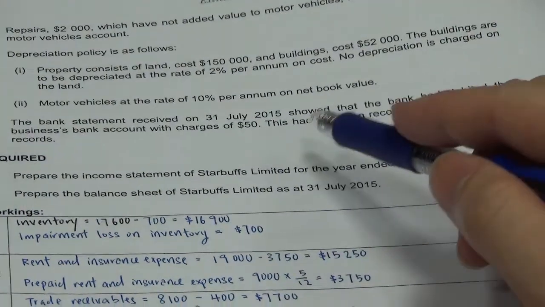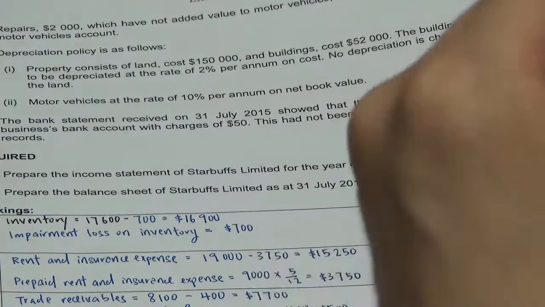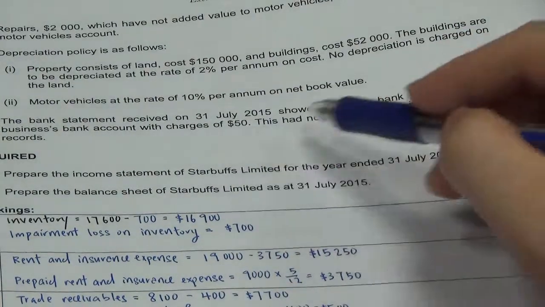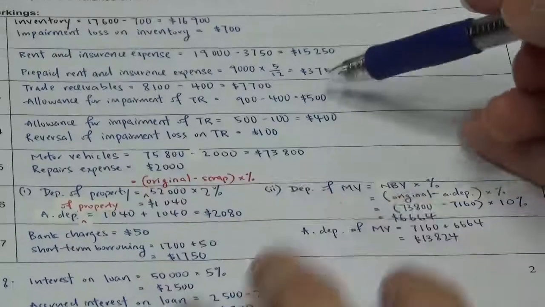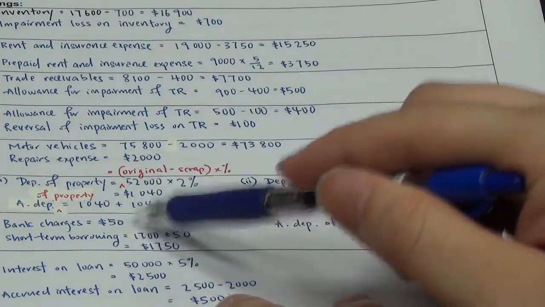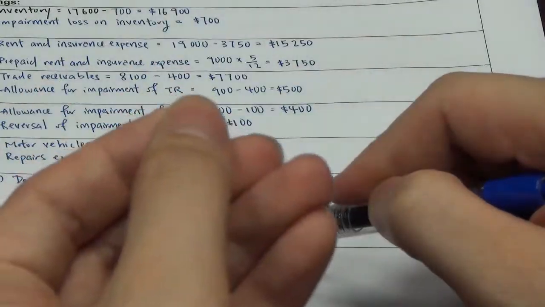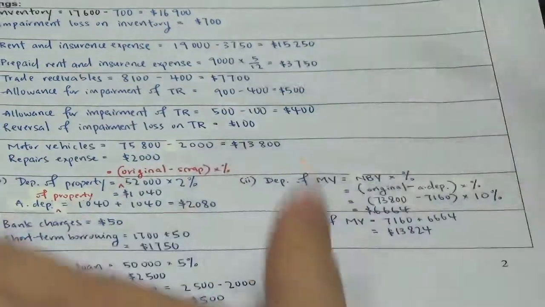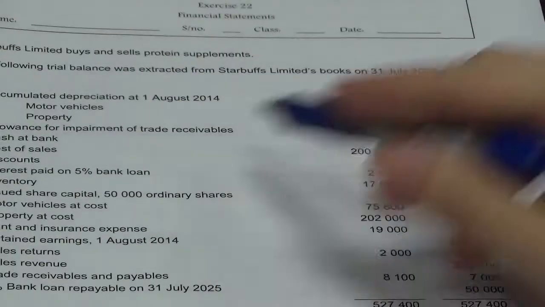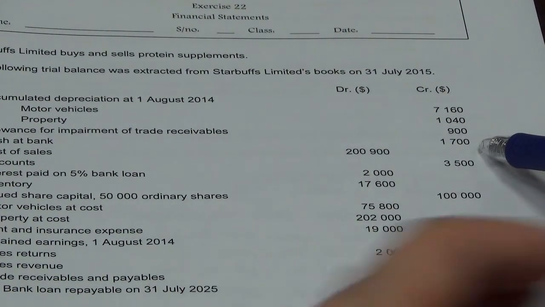So the bank debiting the business account basically means we are paying money. We are paying $50 for bank charges, so you record bank charges $50 expense. Then, since you're paying out money, cash at bank should drop. But if you look, your cash at bank is already $1,700 CR, which means you're owing the bank money already.